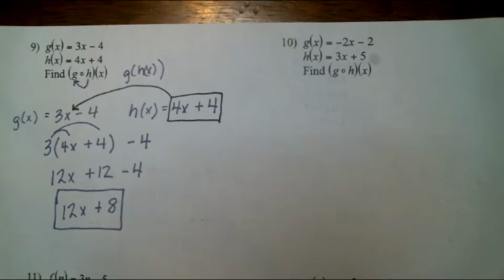So really nothing new, besides the fact that composing functions, or bringing two functions together, is just under that same umbrella as operations of functions. So we can add, subtract, multiply, divide, and compose them as well.